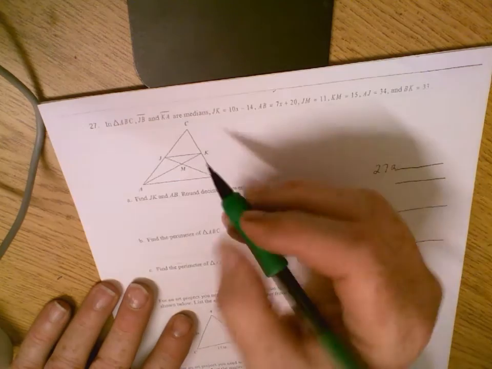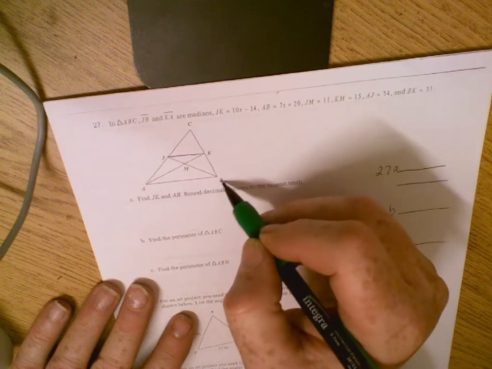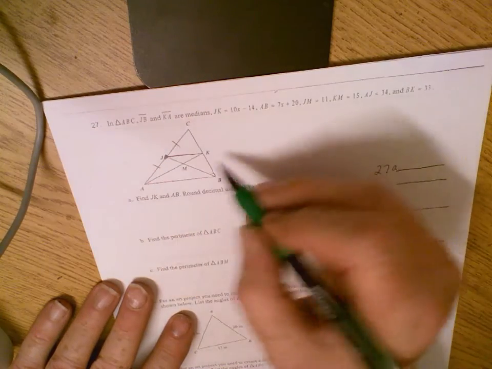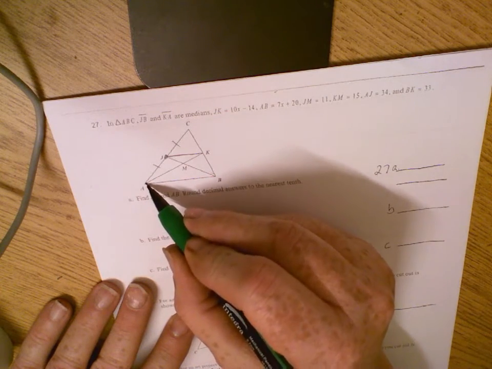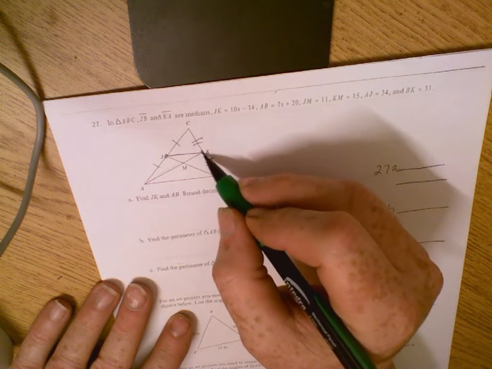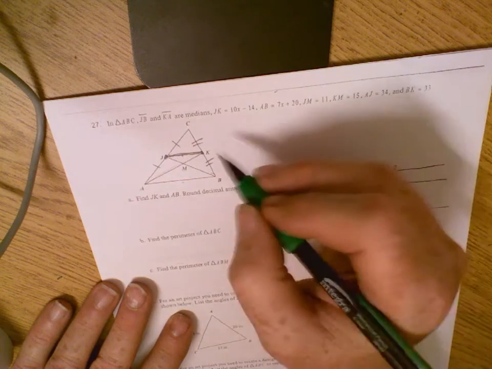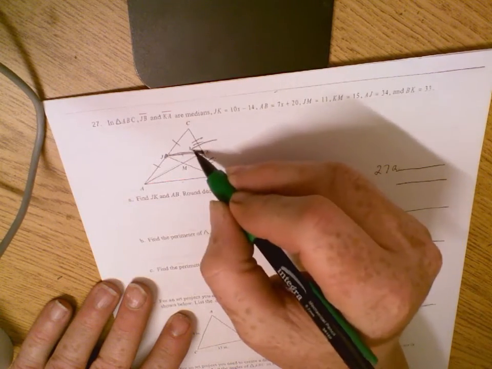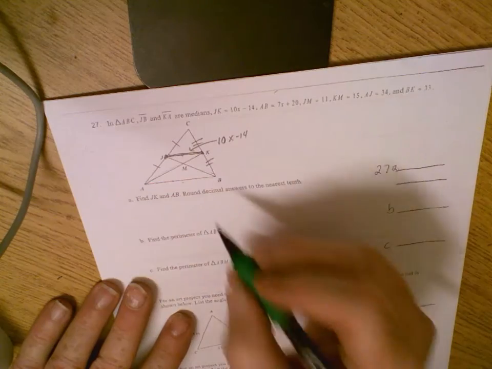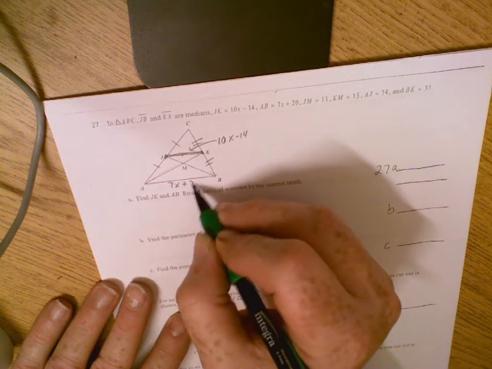Next one, same idea. They tell us that JB is a median. That means this is a midpoint. These two are congruent. They tell us that segment KA is a median. So that means these two are congruent. And that also means that this is a mid segment, so it's half as long as this side down here. They tell us that JK is 10x minus 14. They tell us that segment AB down here is 7x plus 20.